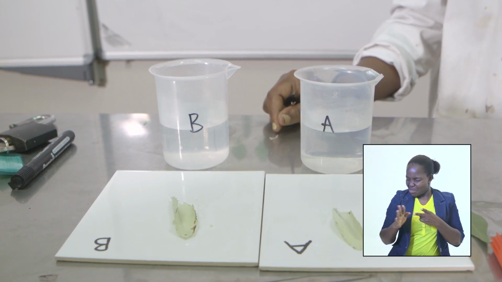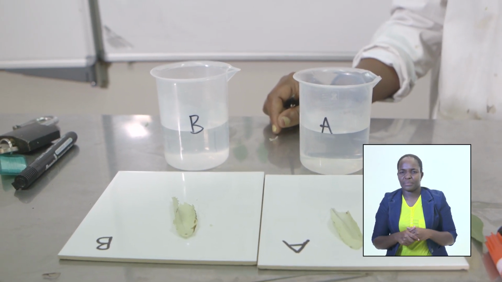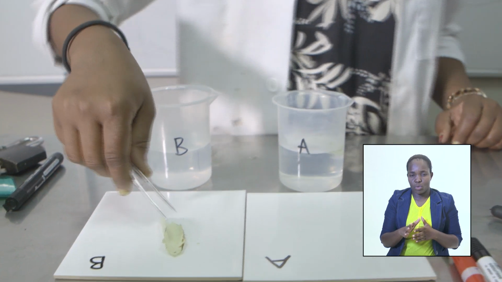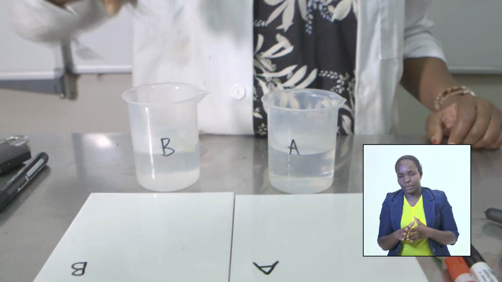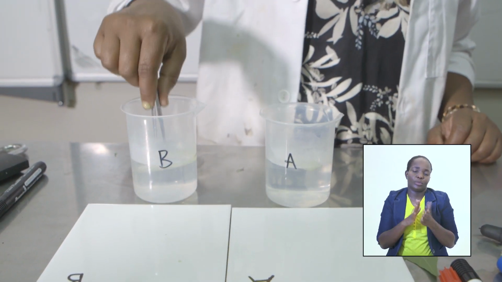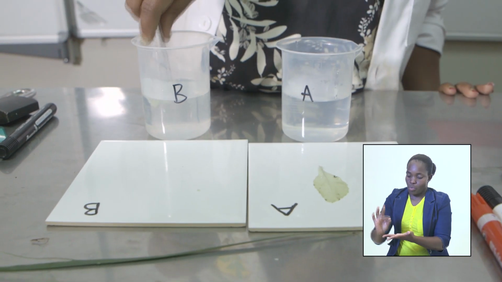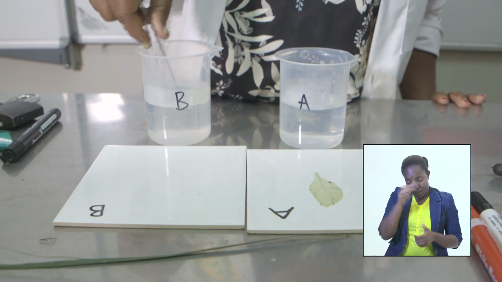Now we rinse the pale leaf in warm water to soften it. And we place the 2 on the white tiles marked A and B respectively.